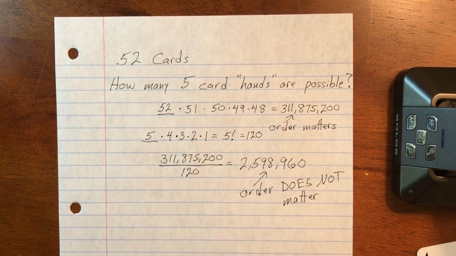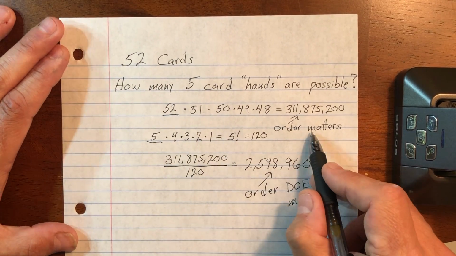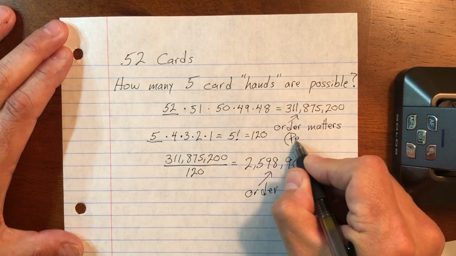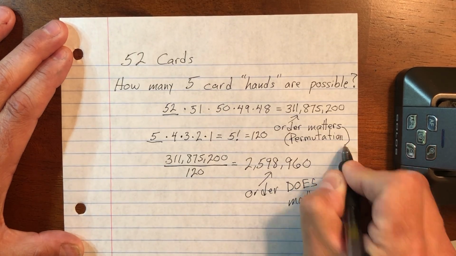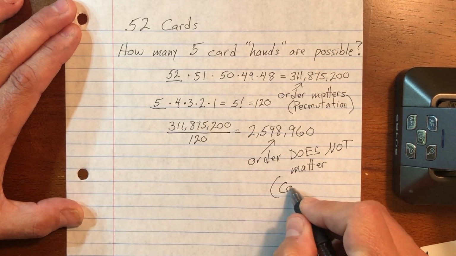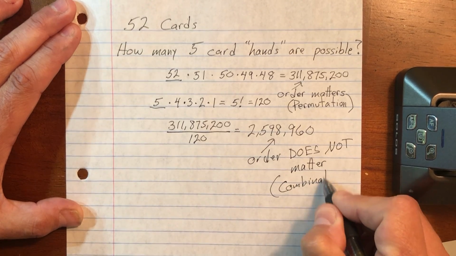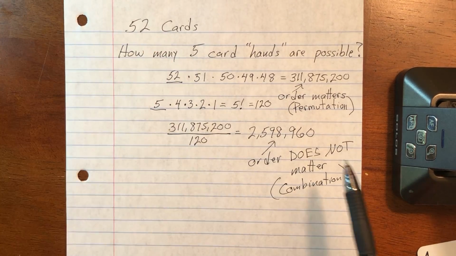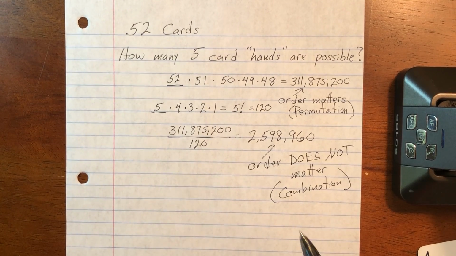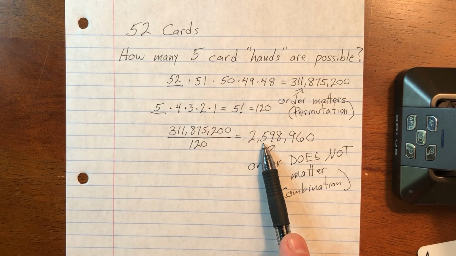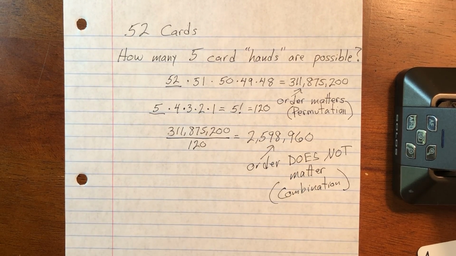There are 2 different vocabulary words you need to know for each one. Whenever order matters, that is what we're going to call a permutation. And whenever order does not matter, we're going to call that a combination. So just remember that on a permutation, order matters. On a combination, order does not matter. And you can see there's over 2.5 million different ways to deal out the cards. It's still a really big number, but it's not as big as if the order actually made a difference, okay?